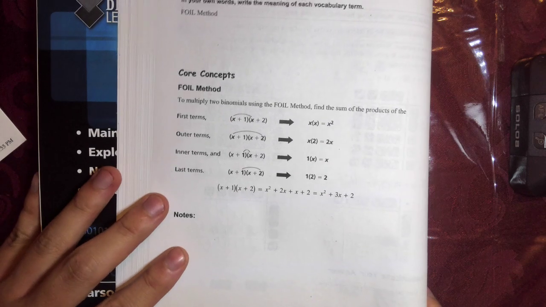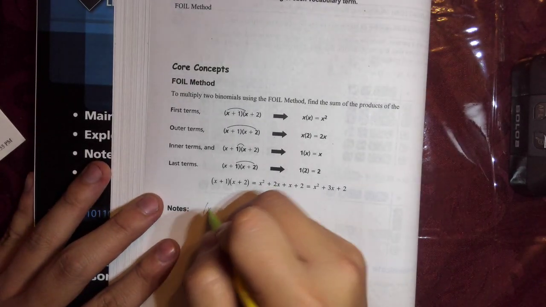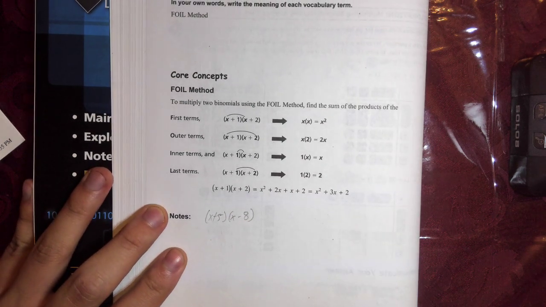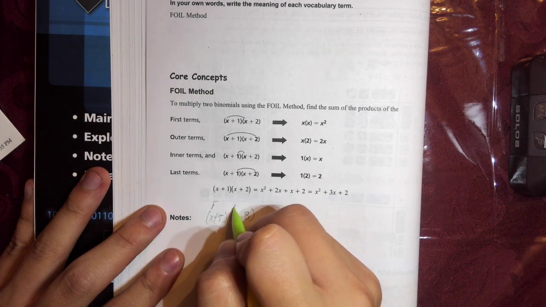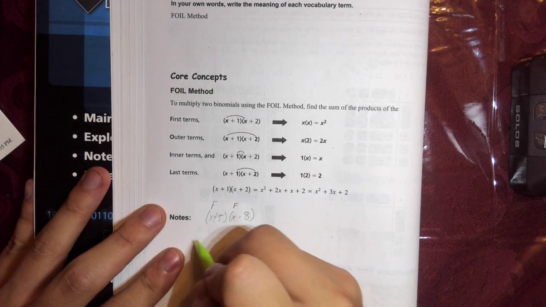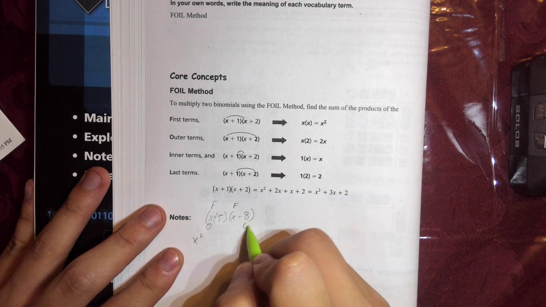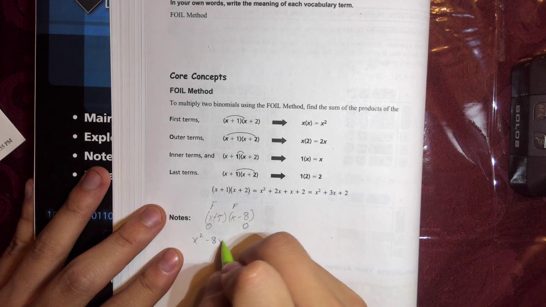FOIL method. So this is the example I used in class all day today: x plus 5 and x minus 8. FOIL stands for first, outer, inner, last. So the first terms are x times x. The outer terms are x and negative 8. So x times negative 8 is negative 8x.